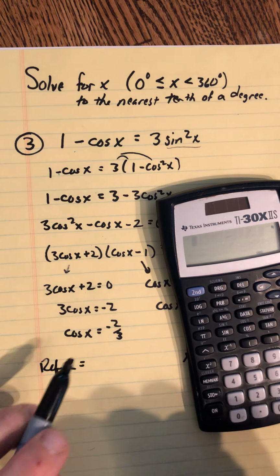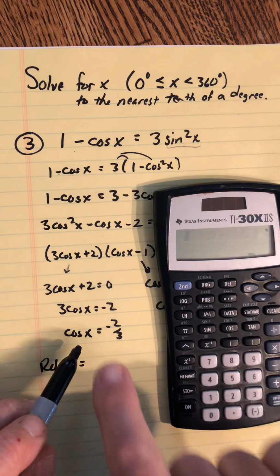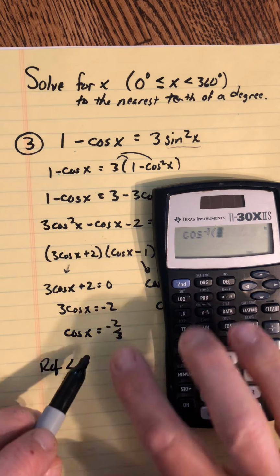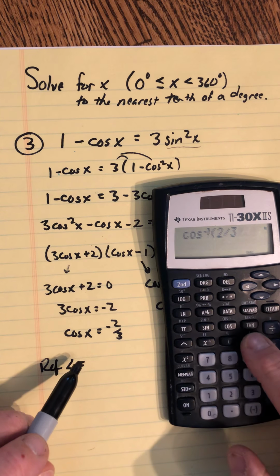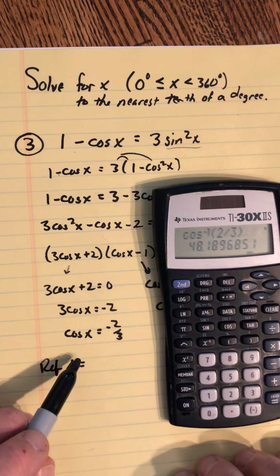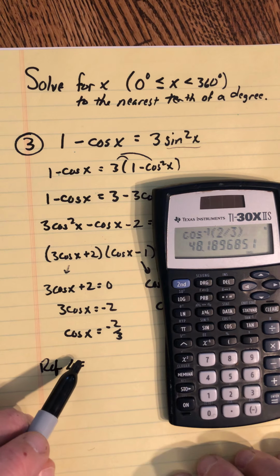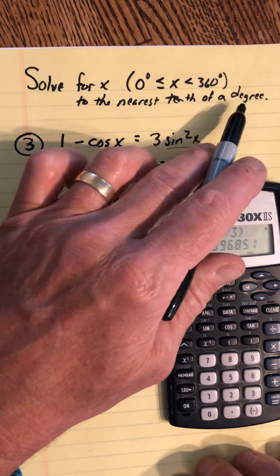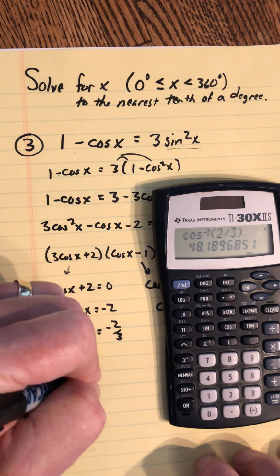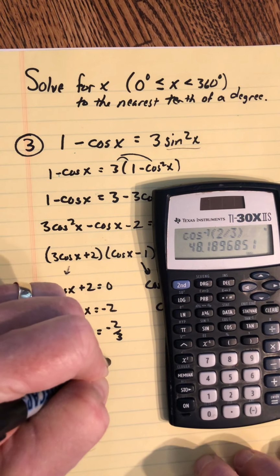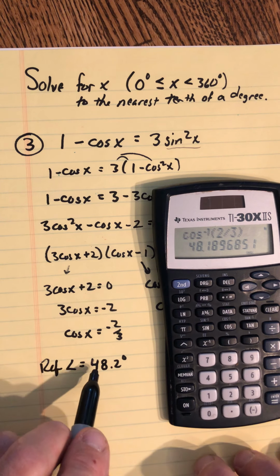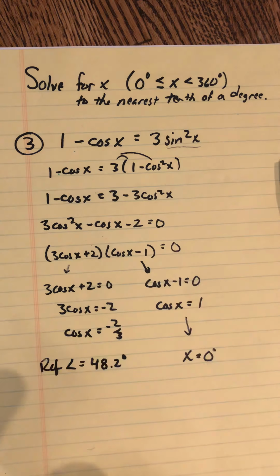So we're going to get the reference angle first by using the calculator. Doing inverse cosine, ignore the negative at first, okay? Second cosine, and just type in the 2/3 in the parentheses there. Close the parentheses out. Inverse cosine of 2/3 is 48.189. We're going to round this to the nearest tenth of a degree, so that would be 48.2. That's not our final answer for this. That's just a reference angle, which means that's the angle that it makes with respect to the x-axis.